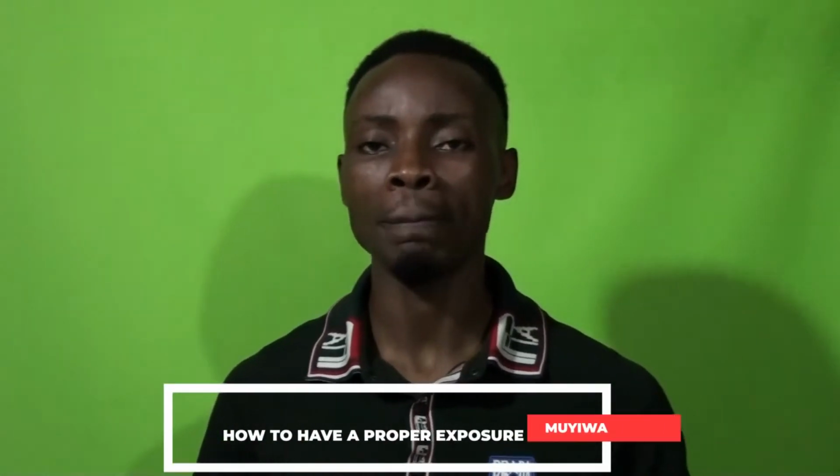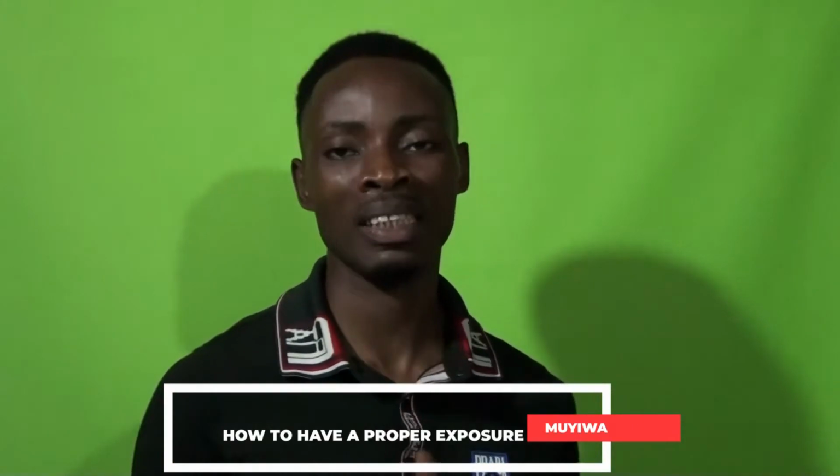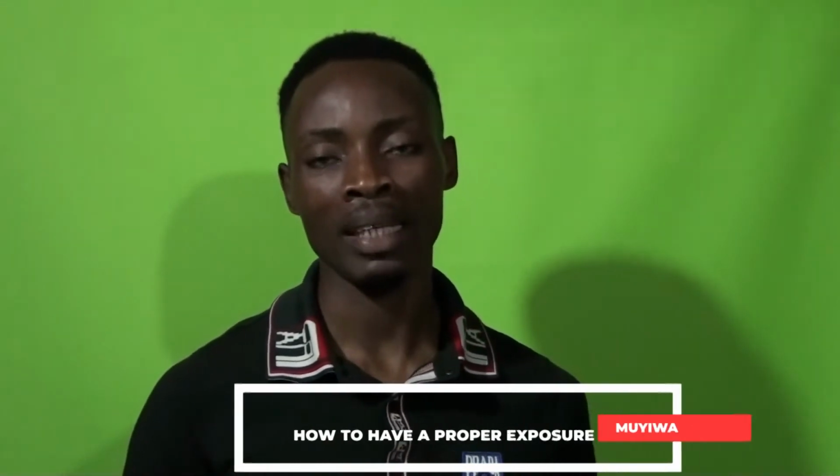So we have the byproduct of these variables, like the aperture, which is also known as f-stop. The byproduct of that is called depth of field. And what is depth of field? Depth of field is when the subject, the image, is in focus till infinity, when it starts not to be in focus again.